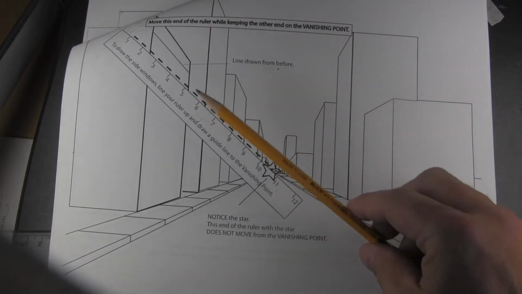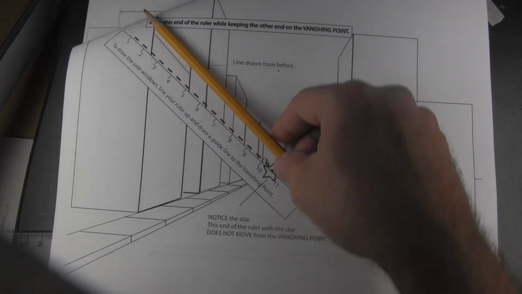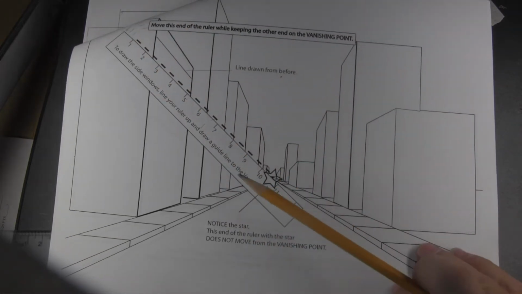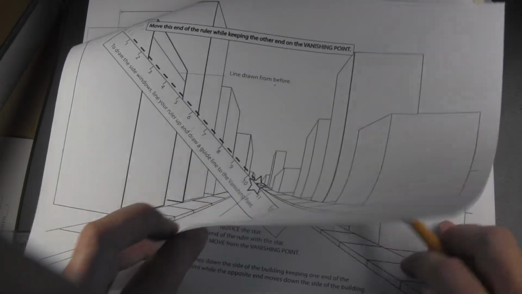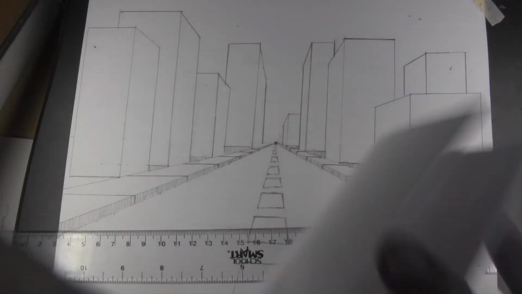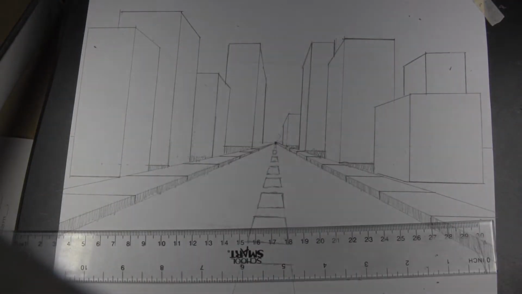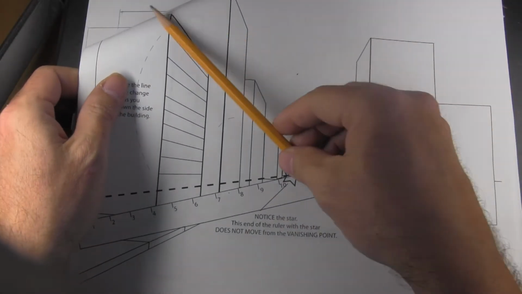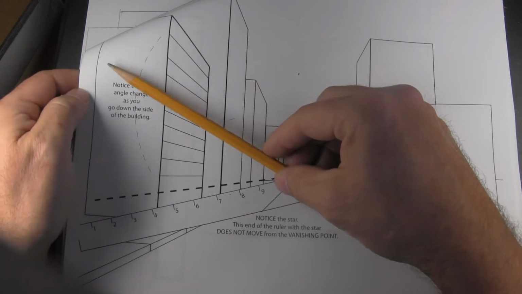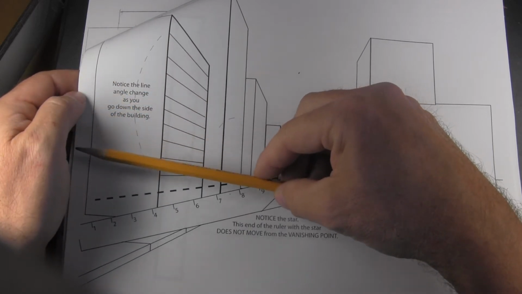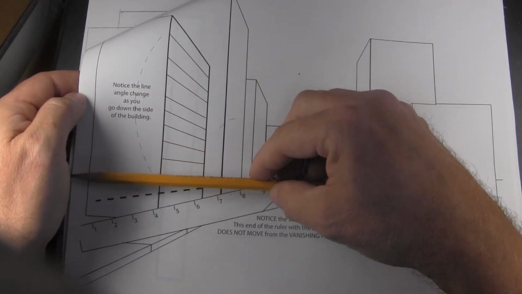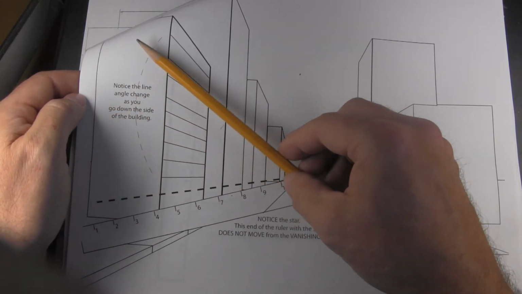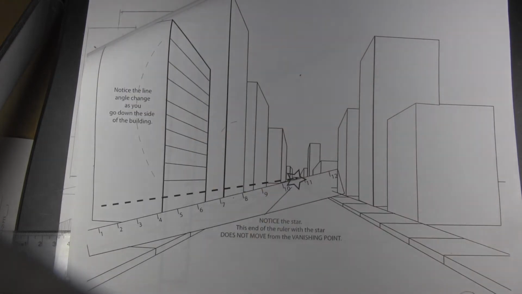point. Now, as you can see in this end of the handout, the lines are merged to the vanishing point, but as you go down the side of each building, what I'd like for you to notice is that the lines, as you go down the building, those angles, they're all going to change. Each one of those lines individually that you draw, those angles will change.